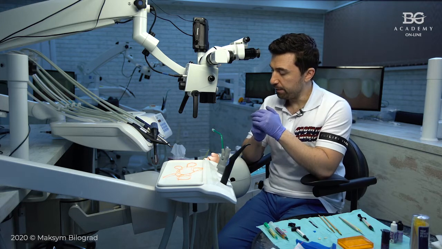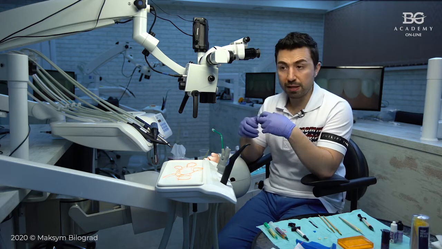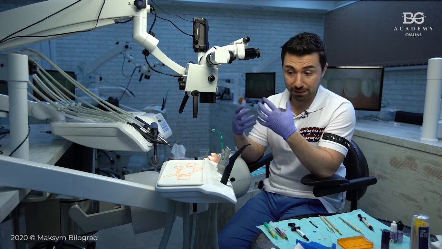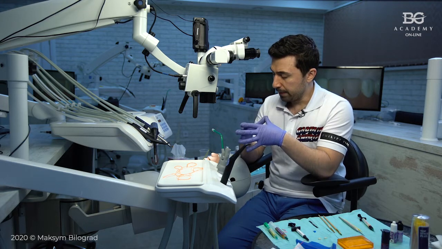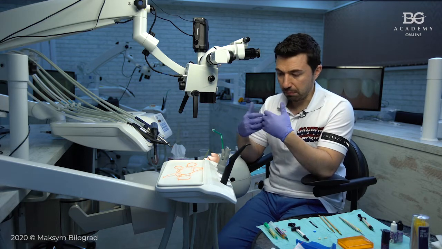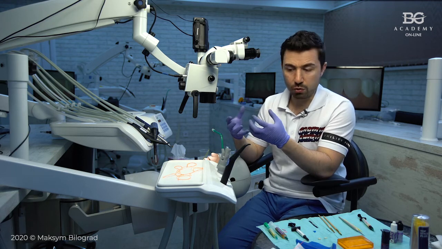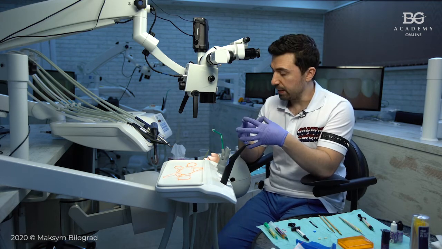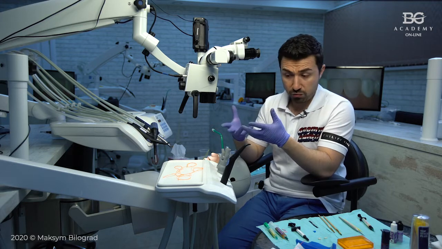Also, if your ceramic veneer is relatively thick, for example 0.4, 0.5, 0.6, 0.7 millimeters, and it is made of non-translucent ceramic, maybe your dental technician used more dentin, or they milled or pressed the veneer from more opaque ceramic.